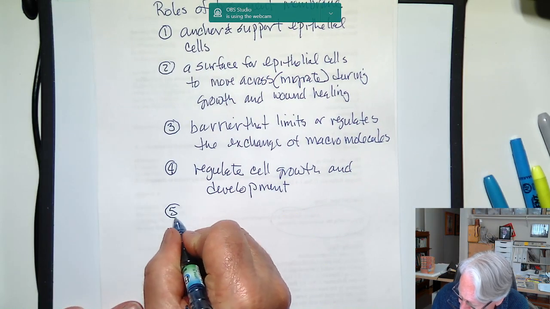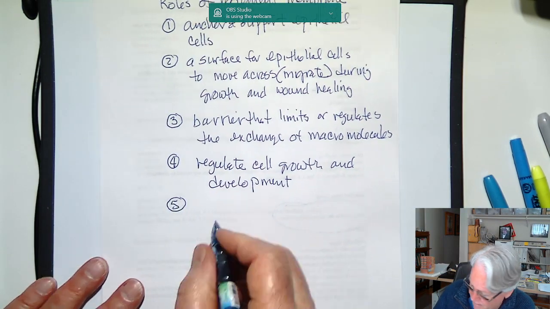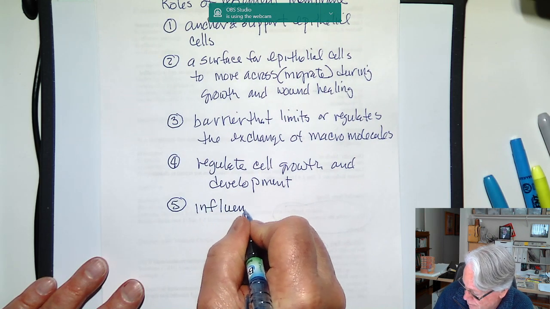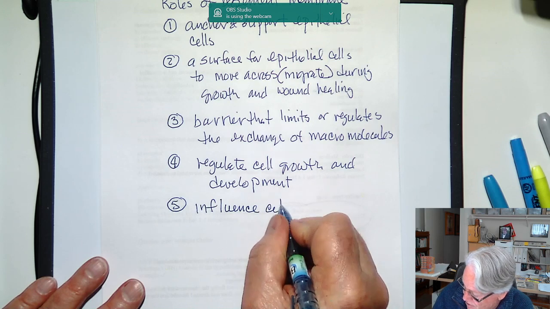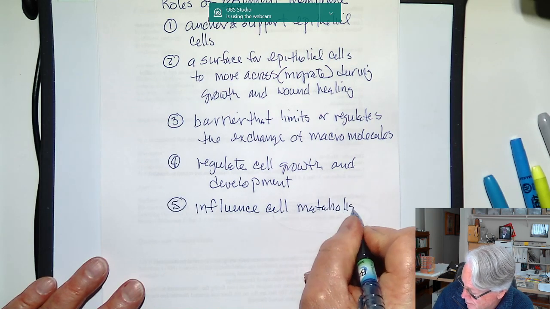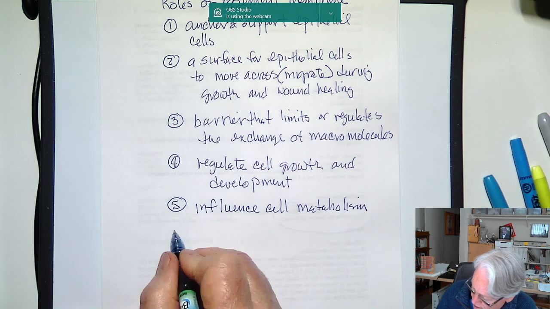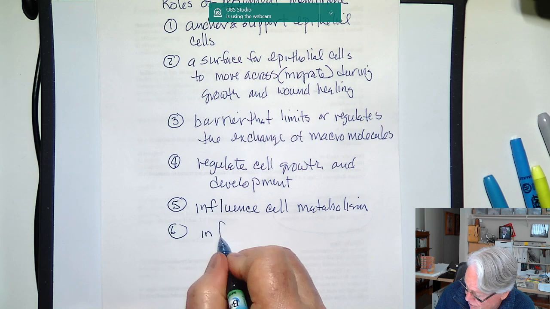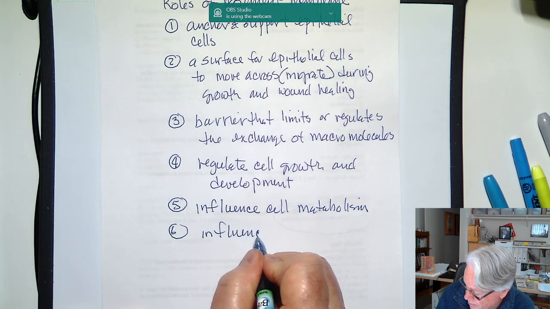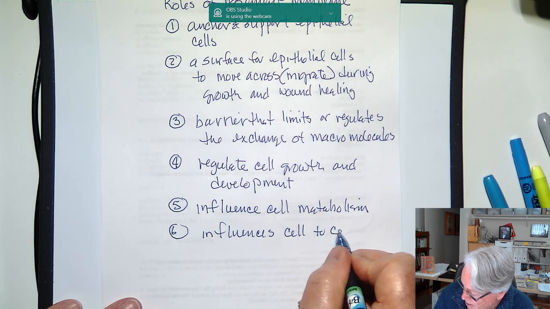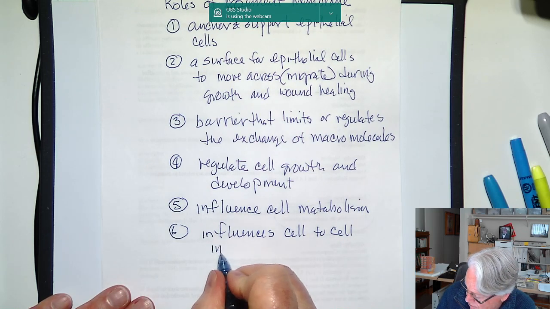Number 5, can influence cell metabolism. Okay. Number 6, influences cell-to-cell interactions.